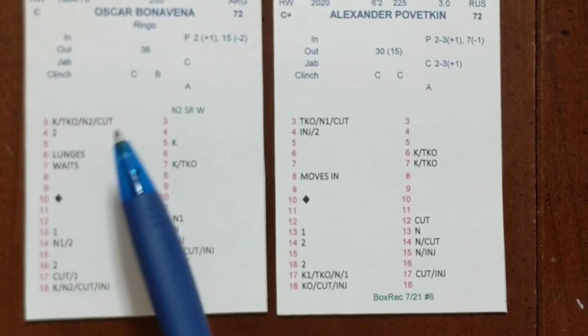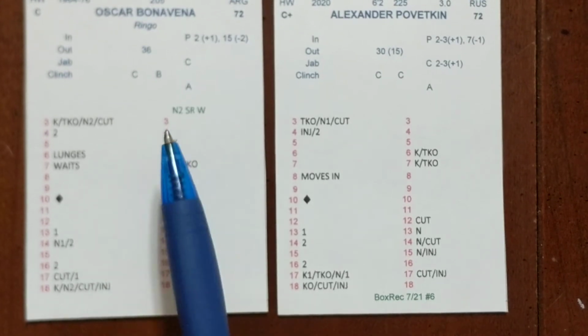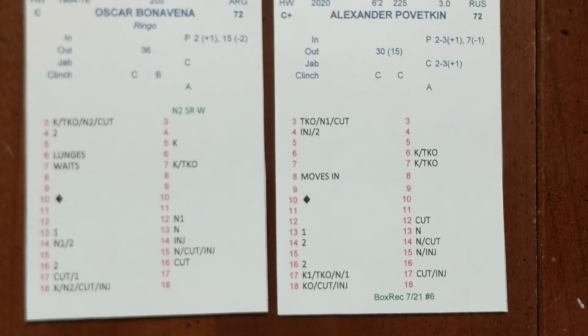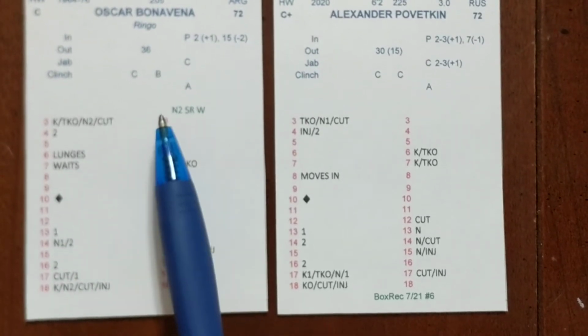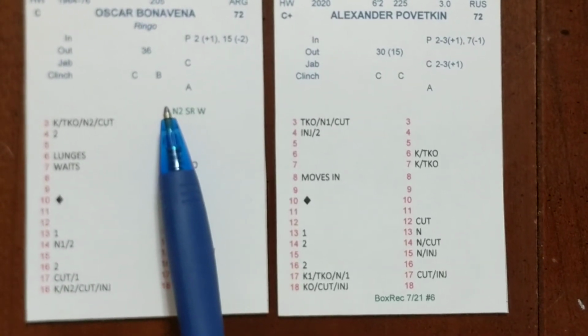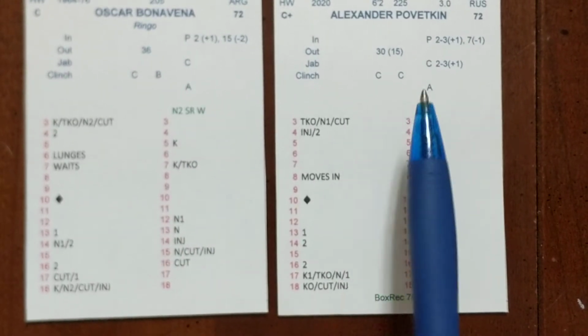Underneath the TKO rating are, on the left, the boxer's offensive power rating, and on the right, his defensive power rating. So Bonavena is average power and slightly better than average defensive power, and Povetkin is average in both.